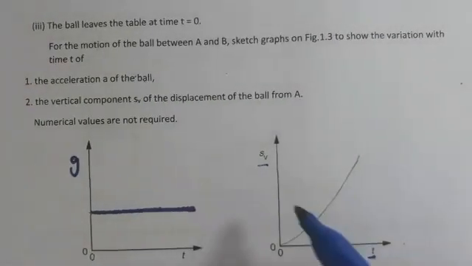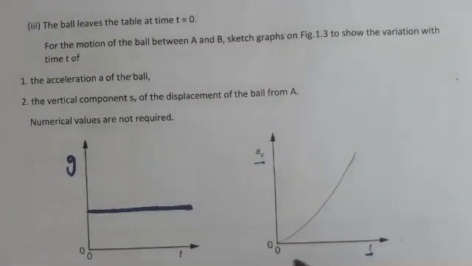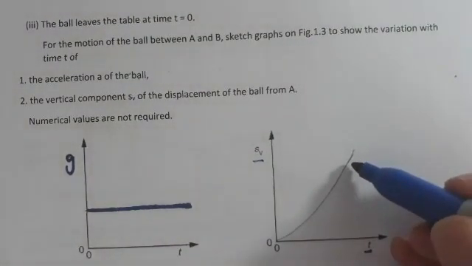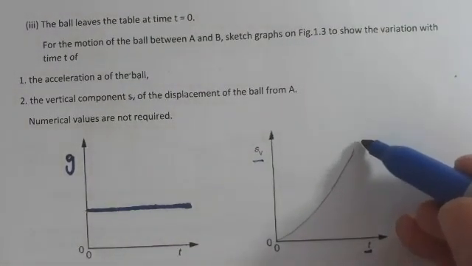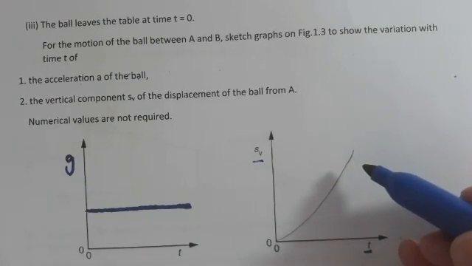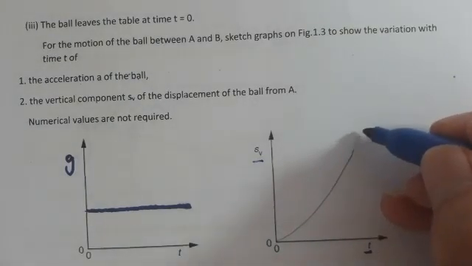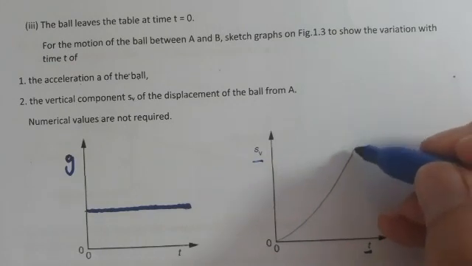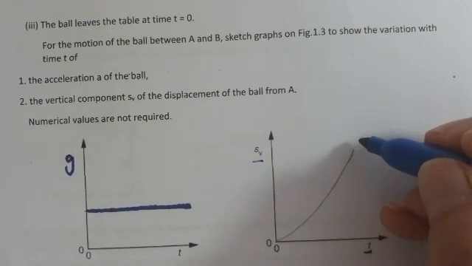So on a displacement time graph, gradient is velocity, velocity is increasing, but very important, you cannot go into a constant speed. It's not reaching terminal velocity, okay? So make sure this does not go into a constant gradient, right? It must show a curvature the whole time.